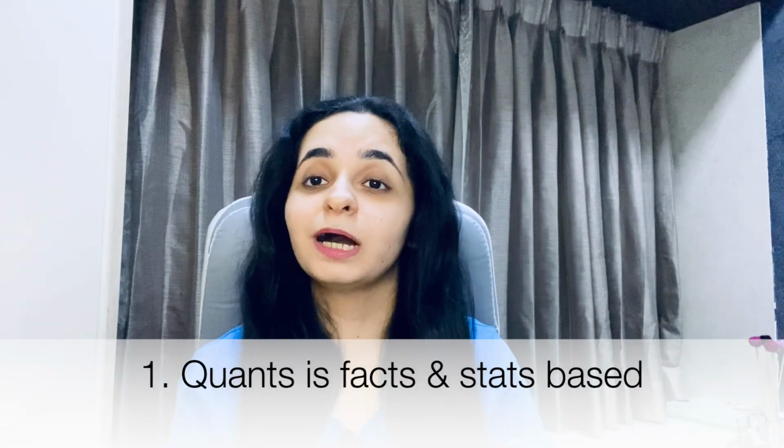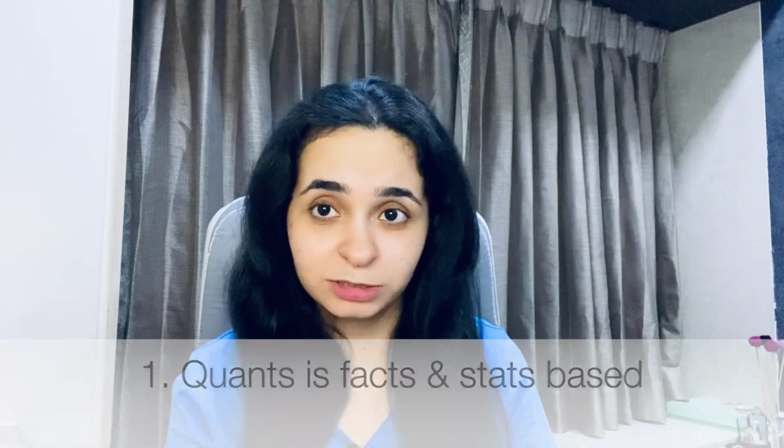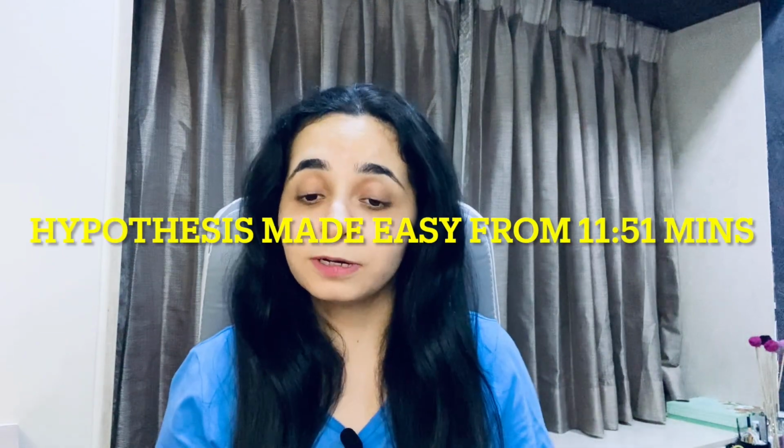Now, understand two things. First things first, quants is one of those rare subjects in CFA जिसमें आप ज़्यादा logic नहीं लगा पाते हो हर चीज़ में, because it is very calculation based. It is a certain calculation that is being followed. They are more statistically oriented, they are more fact oriented, where you cannot really add logic. जैसे हमने ethics video में बनाया था, right?